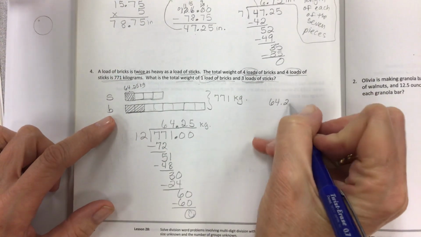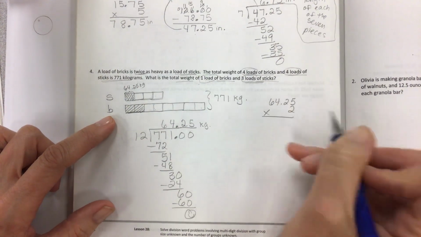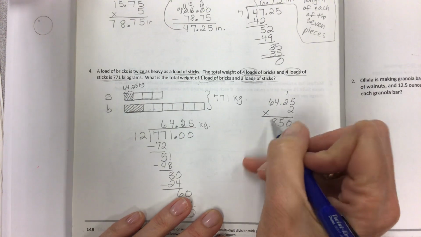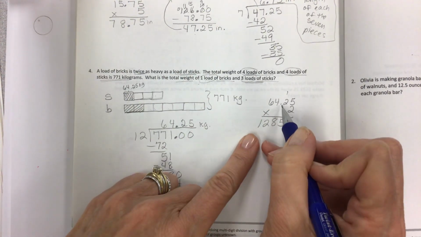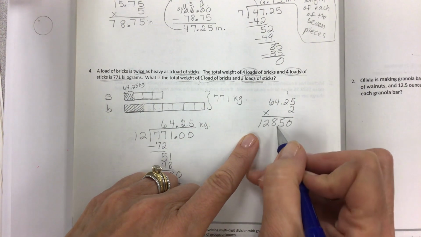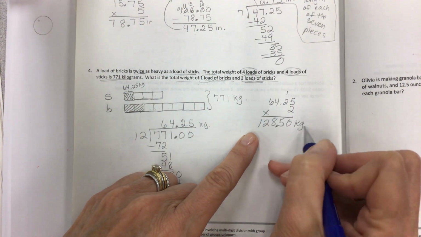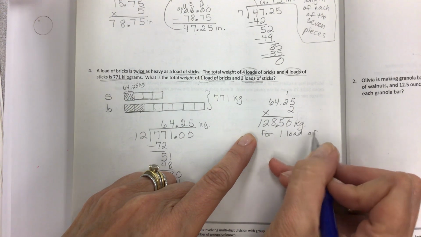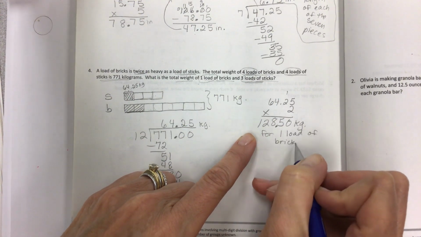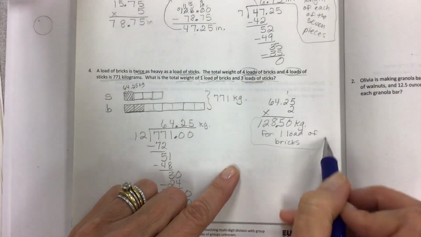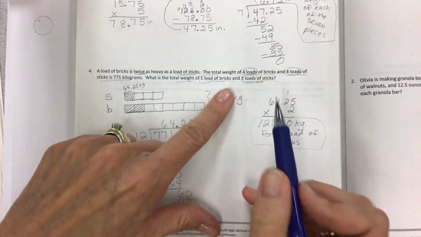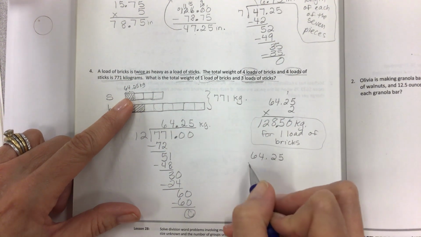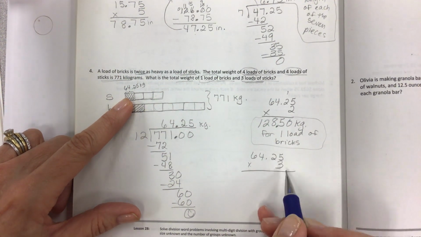So 64.25 times 2. 5 times 2 is 10, 4 plus 1 is 5, 8, and 12. Don't forget the decimal. 128.50 kilograms for 1 load of bricks. That's not our final answer though. That's just one part. And then 3 loads of sticks would be 64.25 times 3.